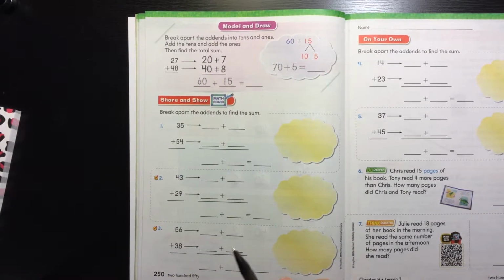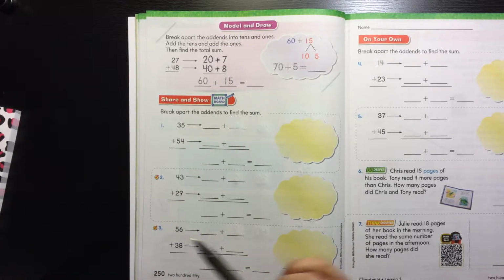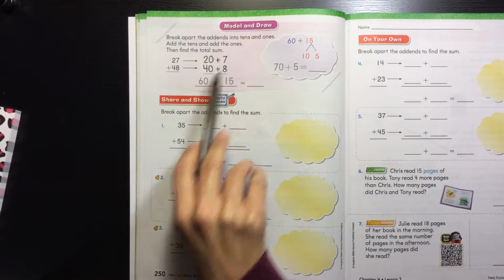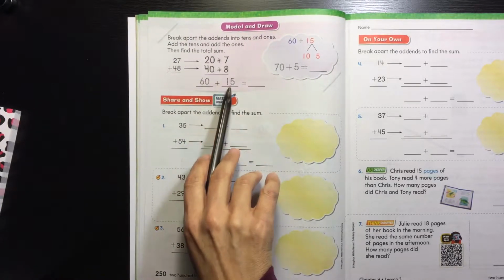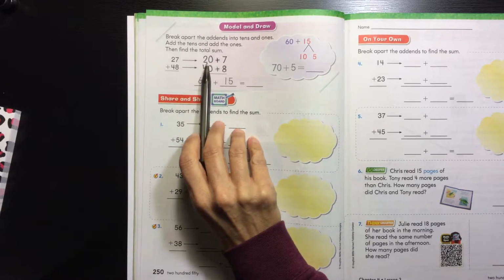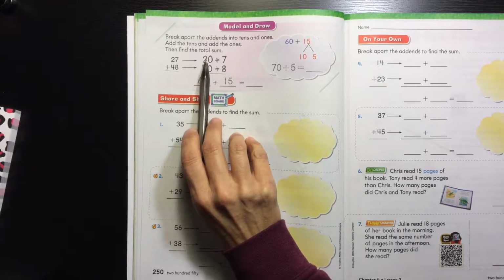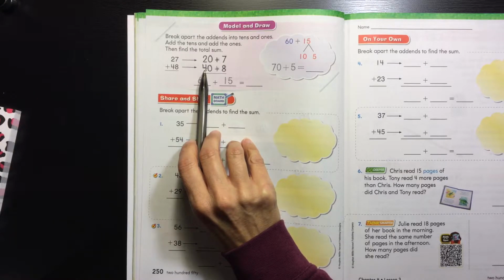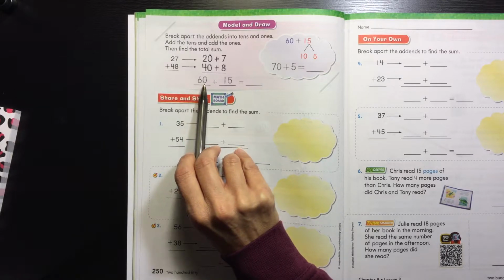Again, anytime you need to pause the video to catch up with your writing, please do. So finally, our first step was to break apart each add-in, which we did. So our next step is to add the tens together and then the ones together before we find the total sum. So if we have 20 plus 40, we can think of that as 2 plus 4. And we know that 2 plus 4 equals 6. So therefore, 20 plus 40 would equal 60.